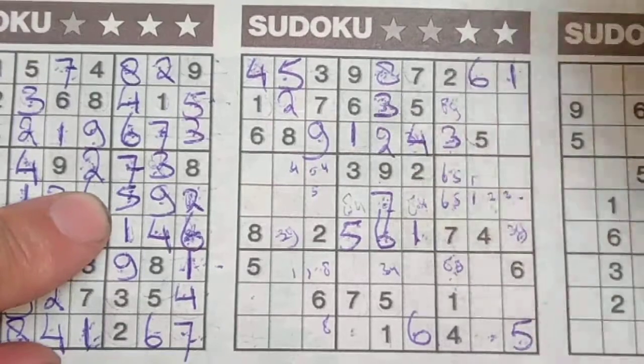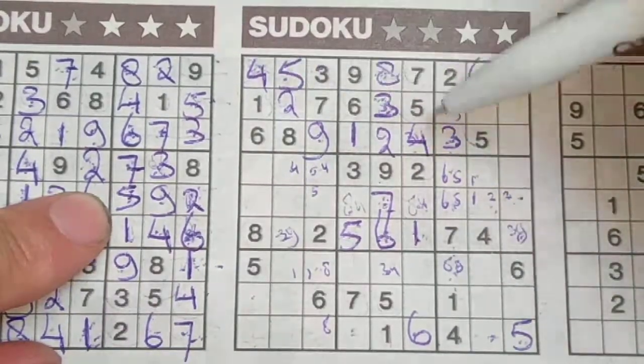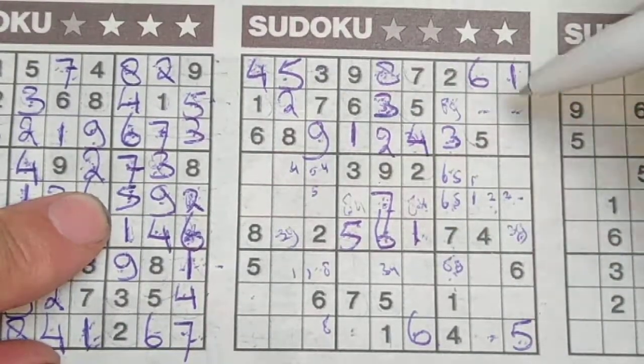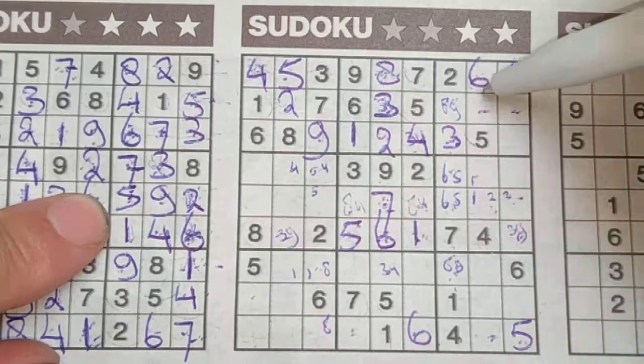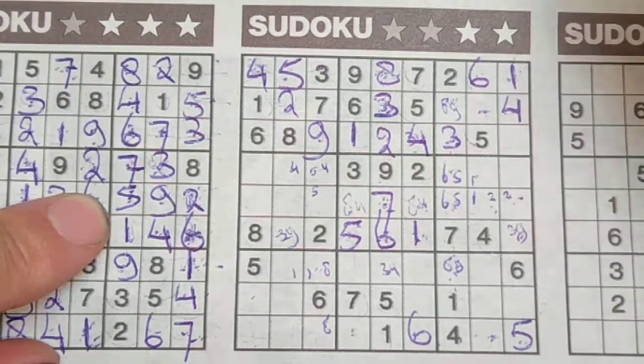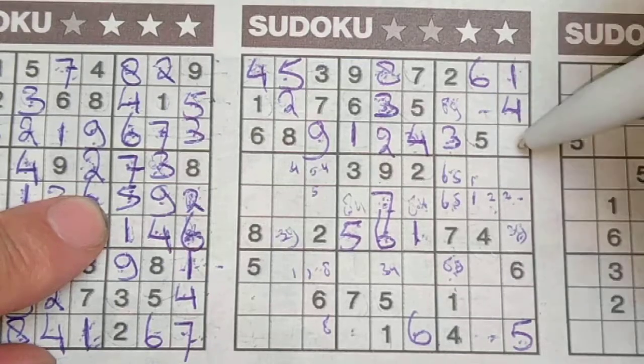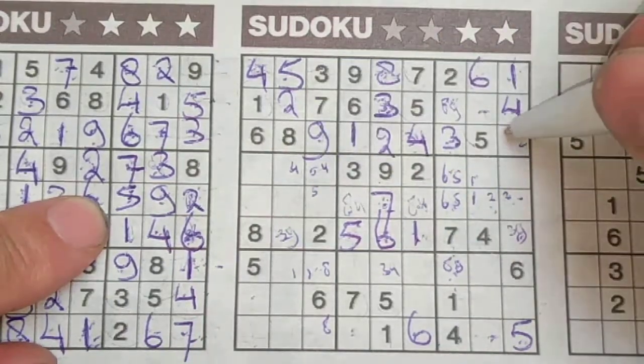This should be a 3. 3, 3, 3, 4, 4. That means those two boxes are reserved for the 4. We have a 4 here, no 4 there. 4 should be here. One box left in this row for the number 7.